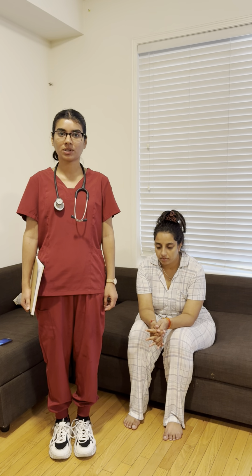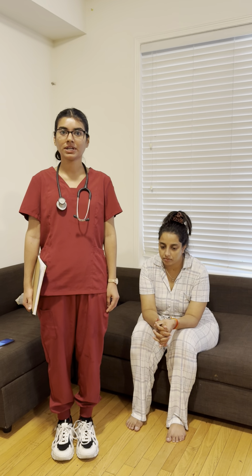Professor, my name is Divya Sachdeva and my student ID is 1189572440. Today I'm going to perform a head to toe examination. This is the 360-degree view of my room.